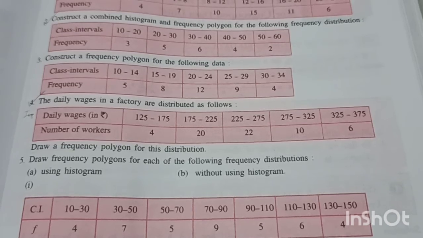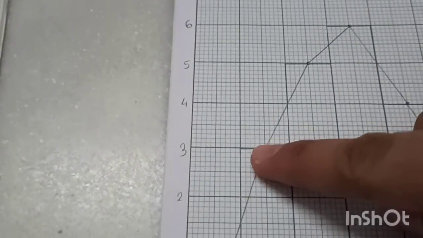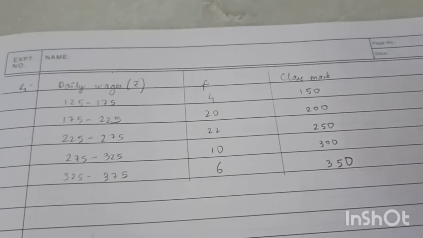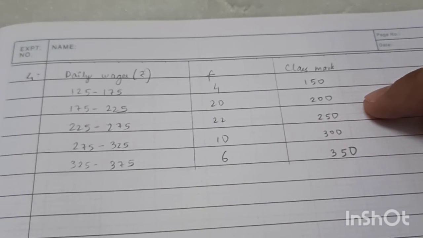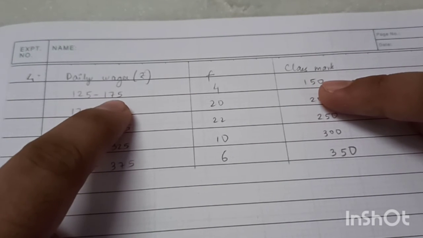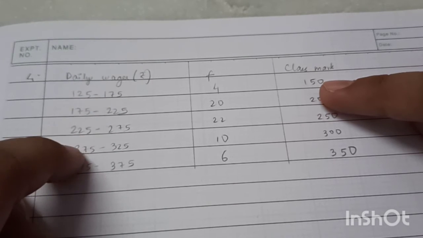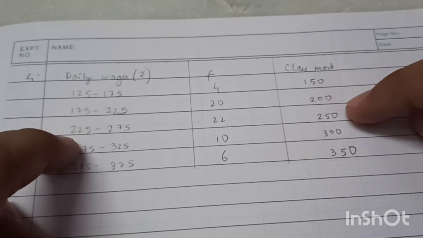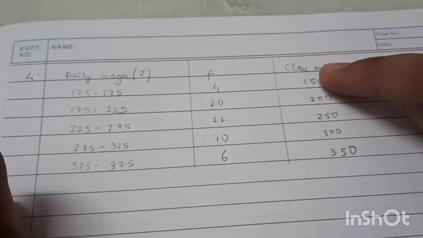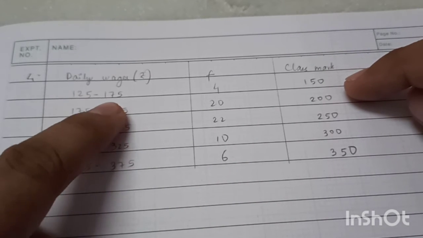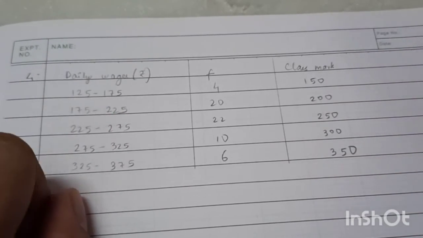Well, when we had the histogram, getting the points was easy. It's the midpoint of the box. But now that we are not drawing the histogram, it's better to write the class marks in a table. So here the table will be required to be drawn. Class mark is obviously the midpoint of these class limits, or you can say the average of these two. In this case, it's pretty easy. You can do it mentally as well. Otherwise, you would have to add this and divide by 2. 150, 200, 250, 300, 350. Notice how the interval between the class marks is 50, just like in the class intervals, a difference of 50. So now with this information, we can plot it.